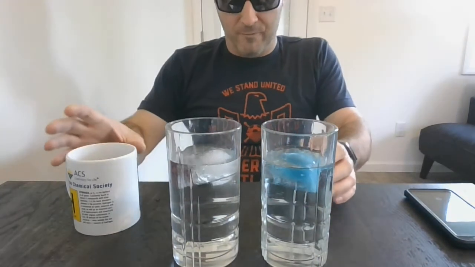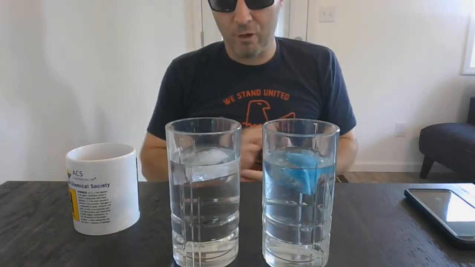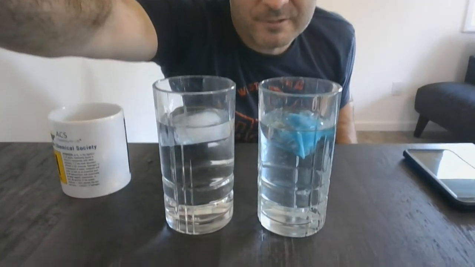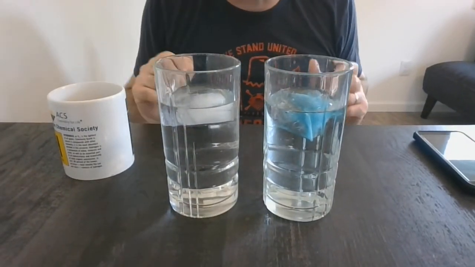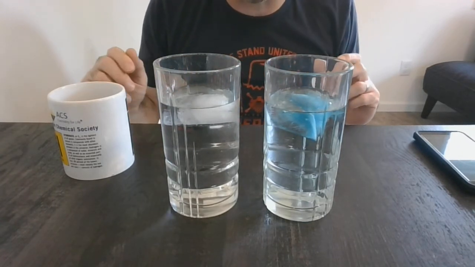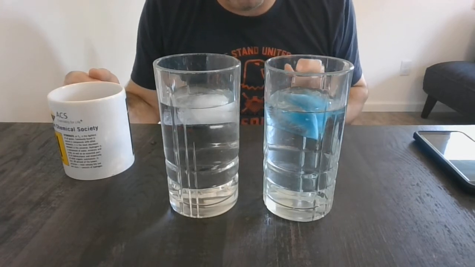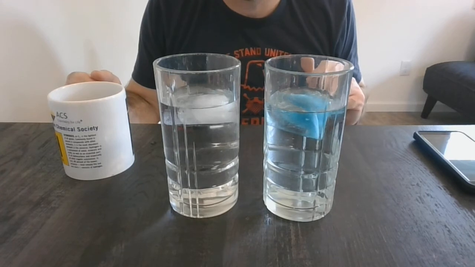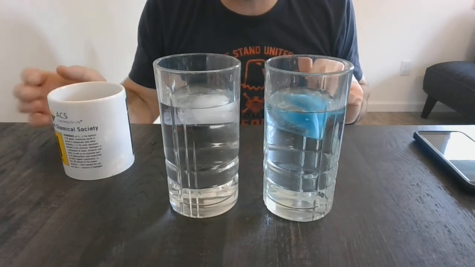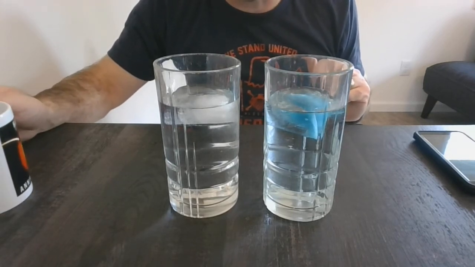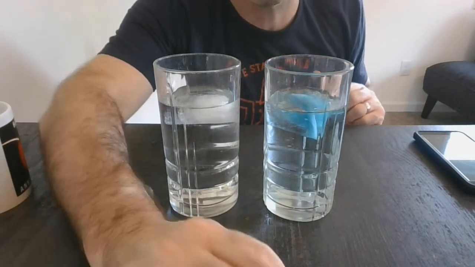I don't know if you can see this super well, but look where the ice is sitting in the water in these clear cups. I do like that blue cube because it shows up a little better. Notice where it's in the water. I'm going to hit pause here again, and I'll be back close to when it's gone.